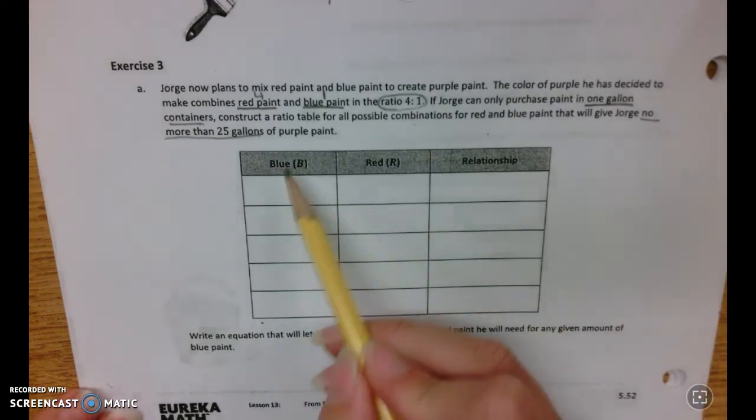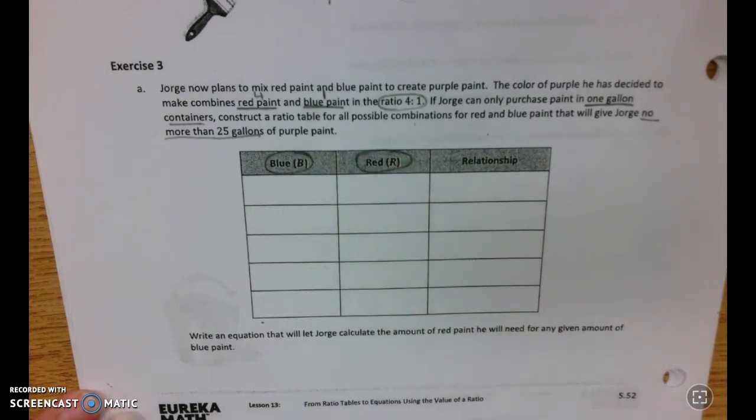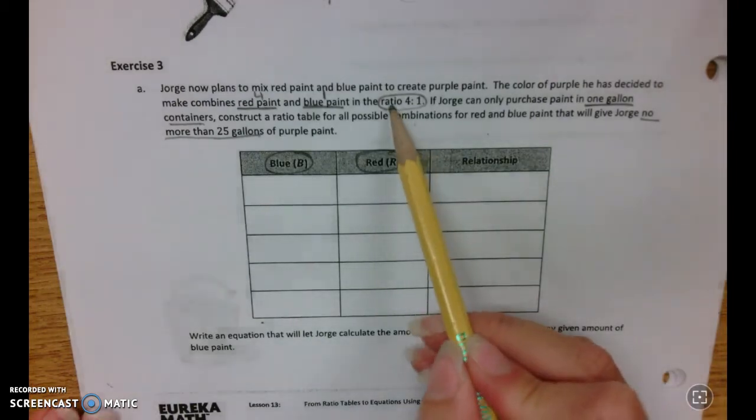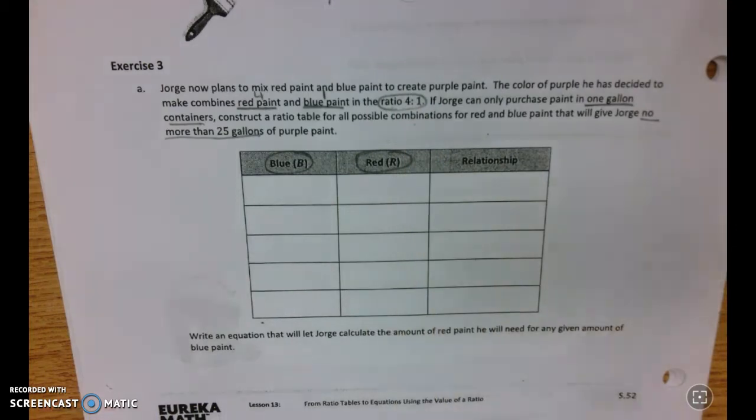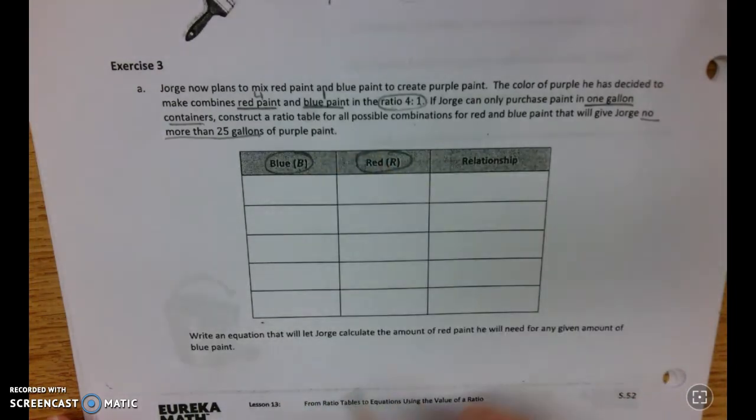As I look at the table, I pay close attention to the labels because, of course, that is super important to get the data in the right place. And I noticed they tried to trick me here with a ratio of 4:1, red to blue, and then they set it up blue to red. So you always want to make sure you're paying attention to those pieces. So I would start my table by placing in the original ratio.